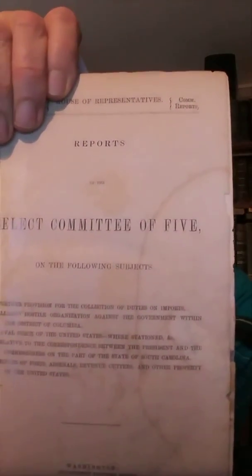I'll show you a couple of things. This is from the House of Representatives, the Select Committee of Five. And it's going through all the various things, but if you look toward the bottom, you'll see the seizures of forts and arsenals and things like that. And when you read through this, and this entire book is filled with all the activity of 1860 going into 1861 through the last days of the Buchanan administration.